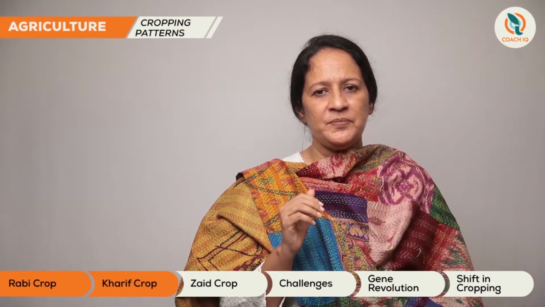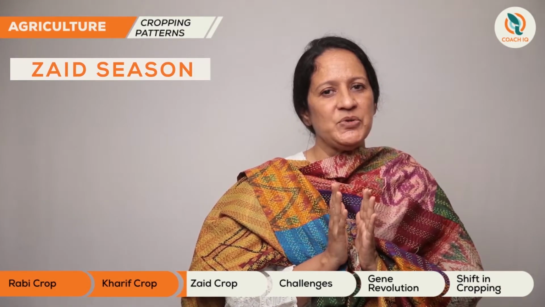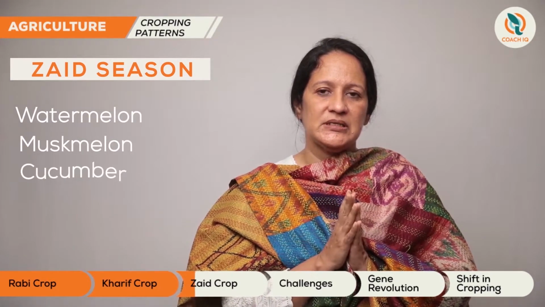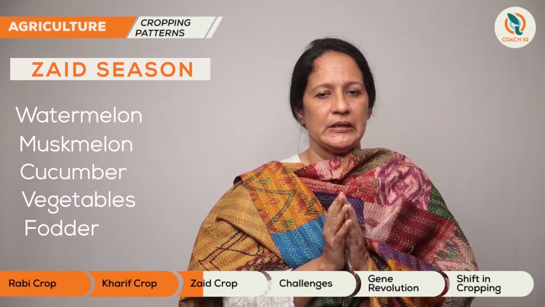Now in between the rabi and kharif season, we have a short summer season that is called the zaid season. That time you have watermelons, muskmelons, cucumbers, vegetables and fodder which is grown.